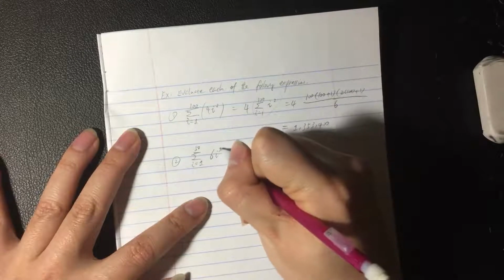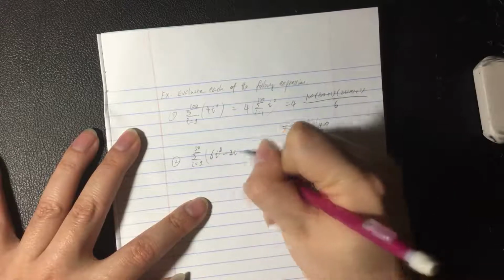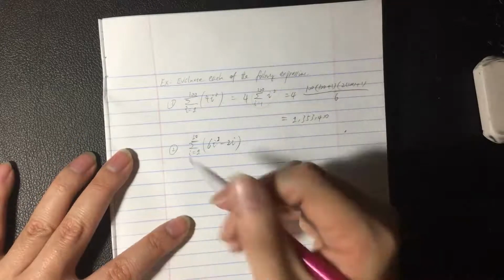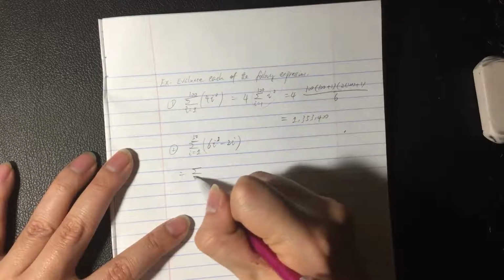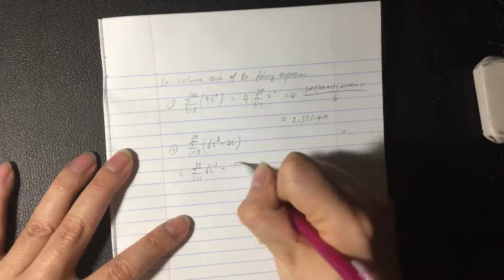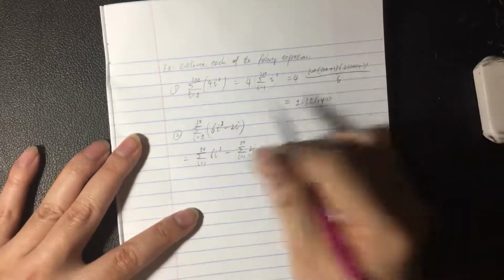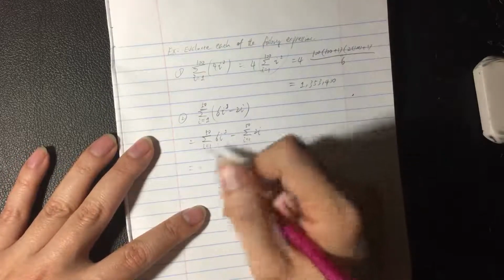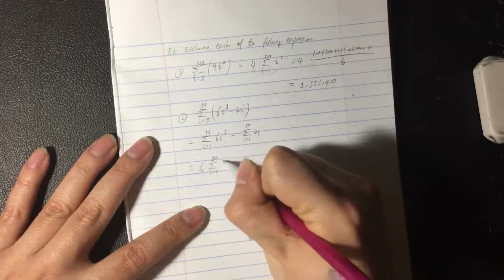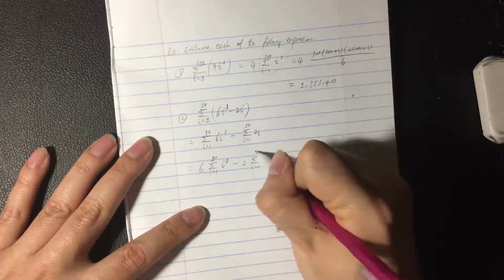Six i cube minus 2i. So I first of all split the terms first: the sum from i equals 1 to 50 of 6i cube minus the sum from i equals 1 to 50 of 2i. Then I can pull out constants. Pull out 6, pull out 2. 6 times the sum of i from 1 to 50 of i cube minus 2 times the sum from i equals 1 to 50 of i.